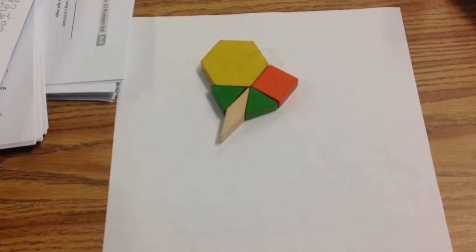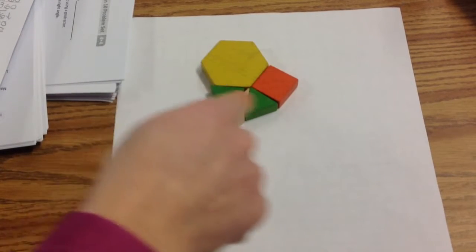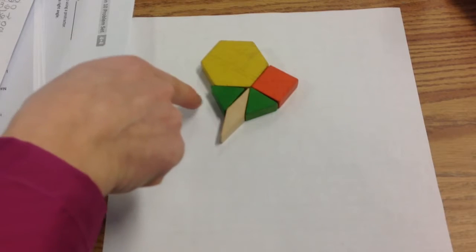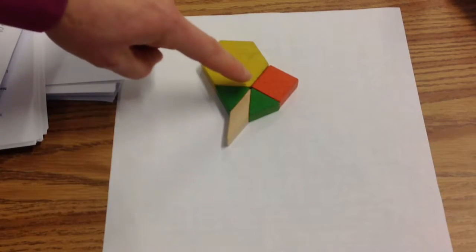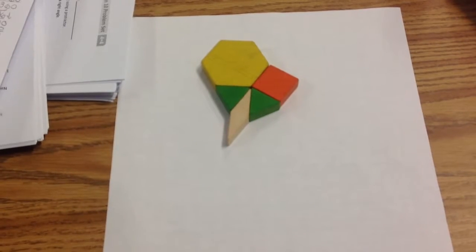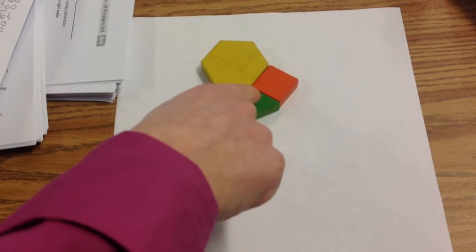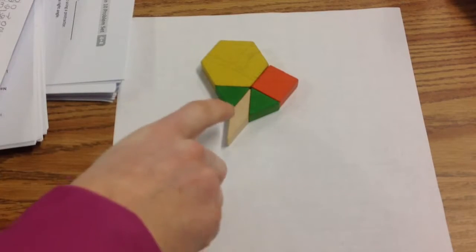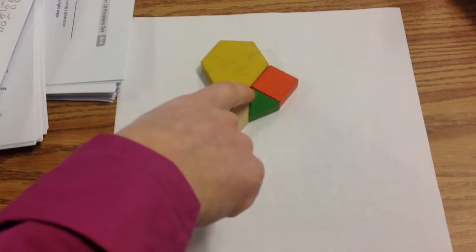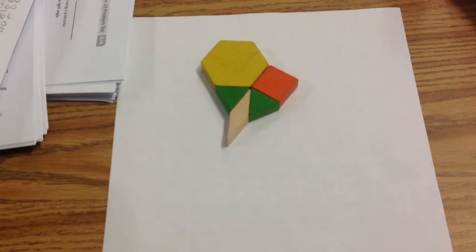All right, if you look at what I have made, all of my shapes are revolving around one point, this point right here. So let's see how I did. I have 120 plus 90, which is 210, plus 60, which is 270, plus 30, plus another 60. So 270 plus 90 is 360.